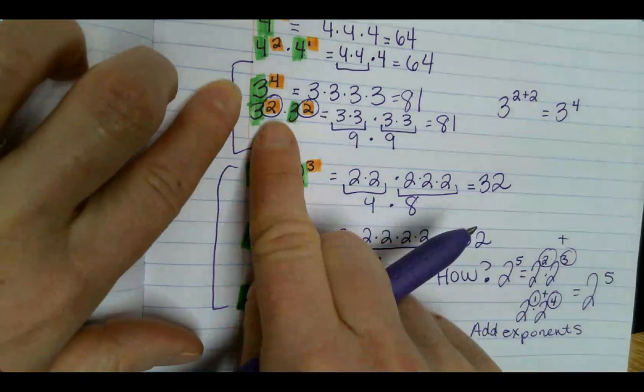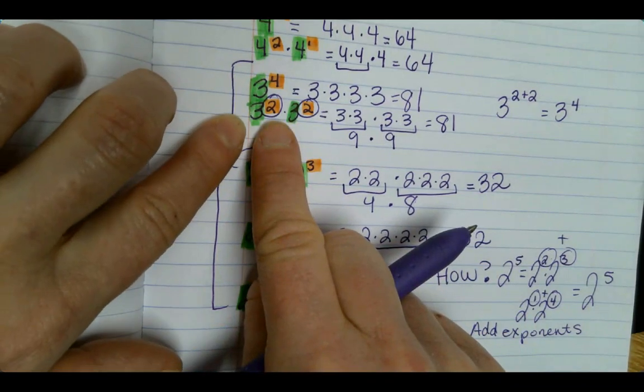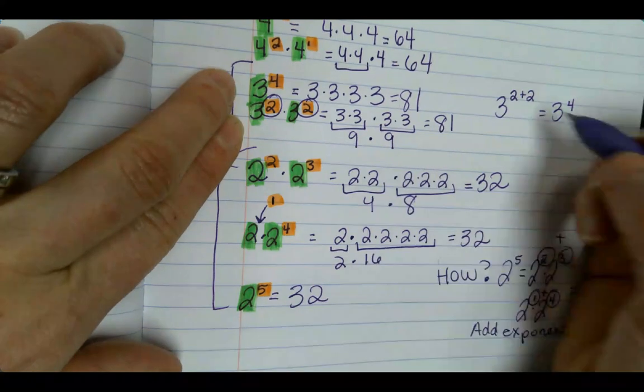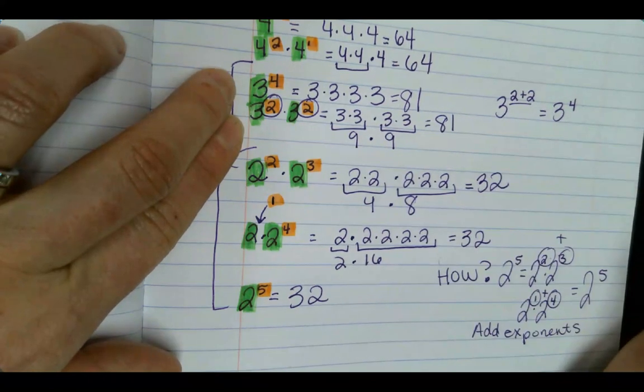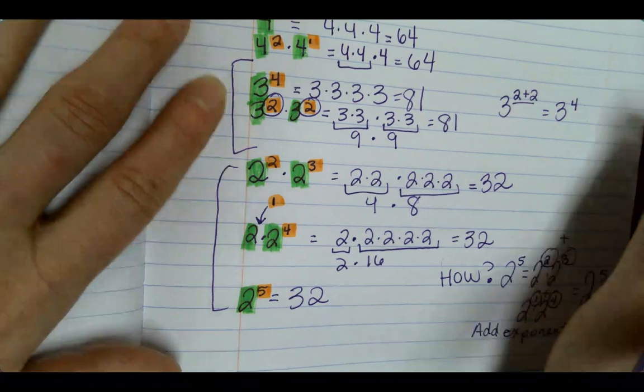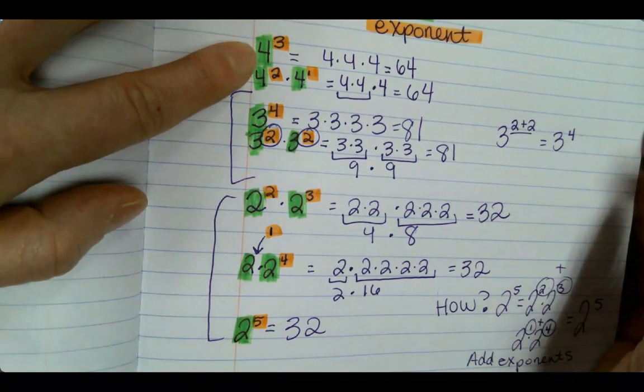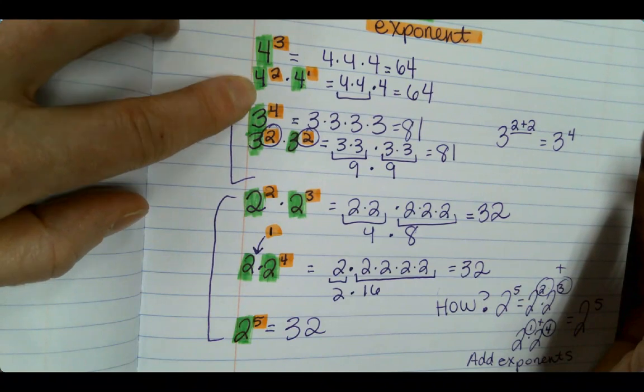So I looked over here. 3 to the 4th is the same thing as 3 squared times 3 squared. They both equal 81. The reason is because you can add those exponents. And then this other one, 4 to the 3rd, and then 4 squared times 4 to the 1st.